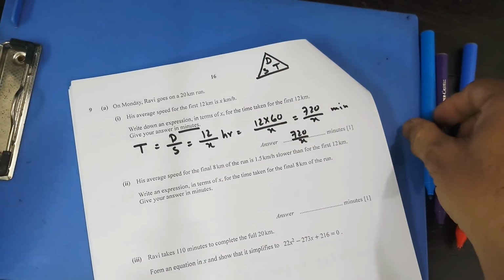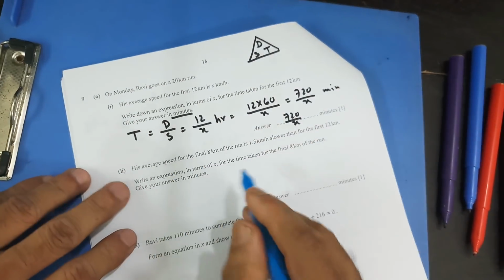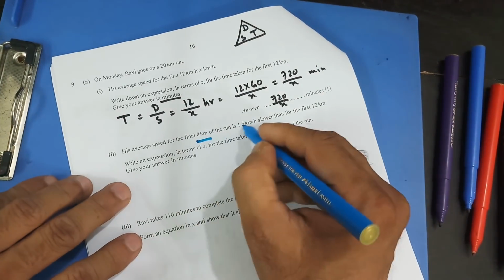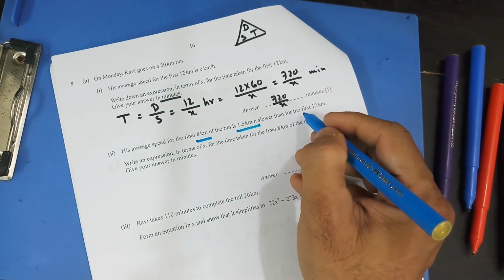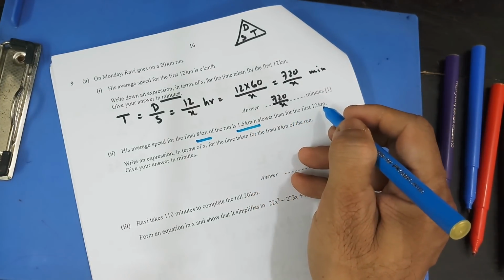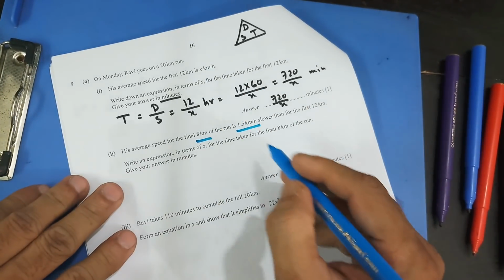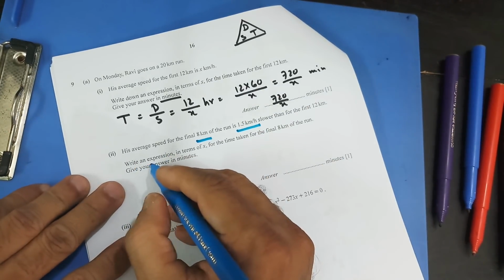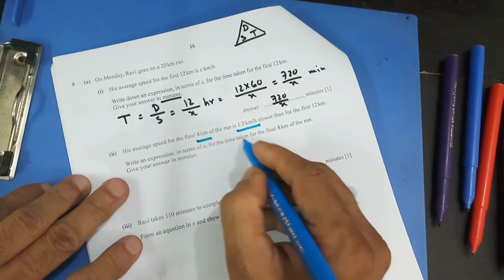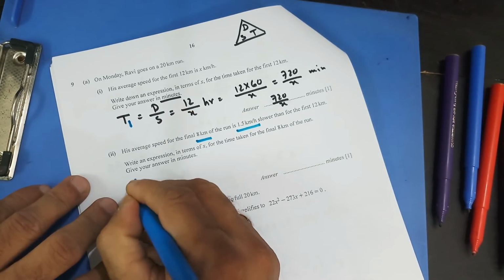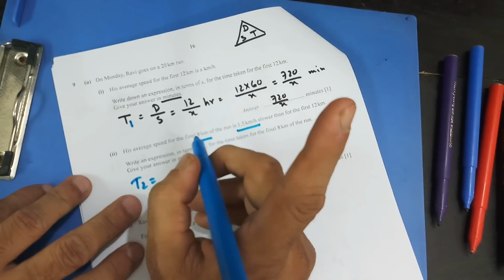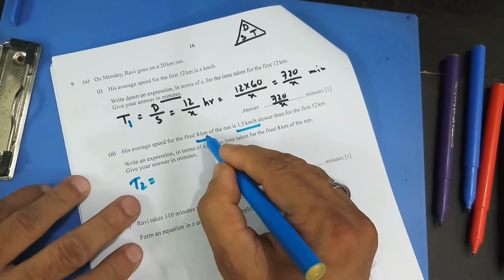Okay, so that's done. His average speed for the final 8 kilometers he runs is 1.5 kilometers per hour slower than for the first 12 kilometers. Okay, it's slower than that. Write an expression in terms of x for the time taken for this. Okay, let's put the t1. Now this t2 is gonna be distance is 8 kilometers.